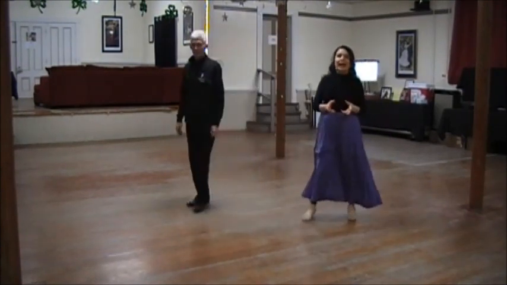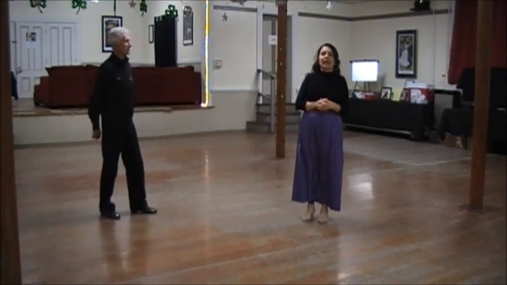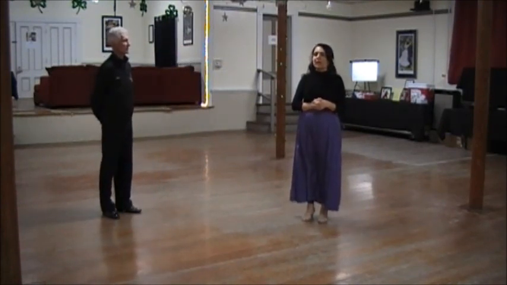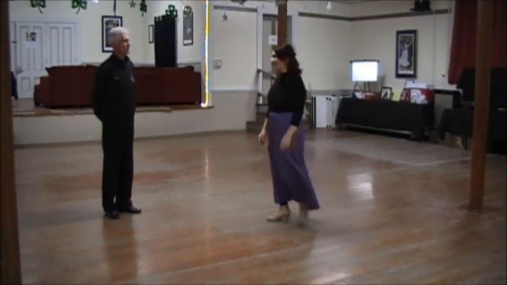We wanted to show you that because that is what we use today to create our new figure. The first new figure we're going to do is the underarm turn to the right. So let's demonstrate that first.